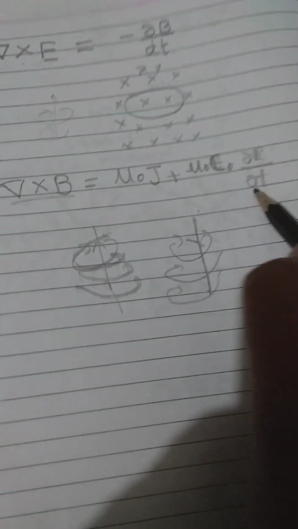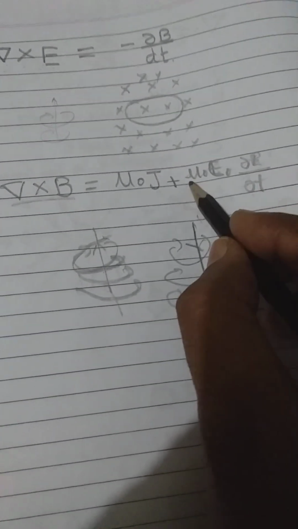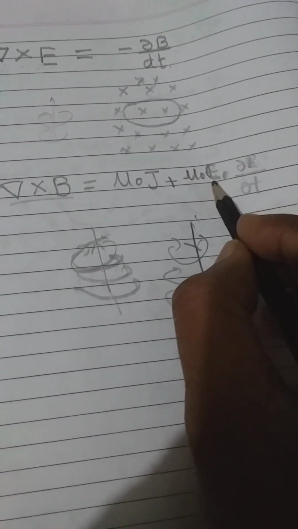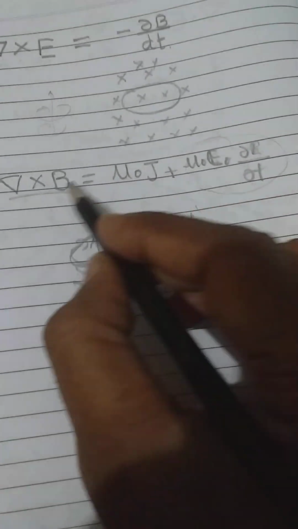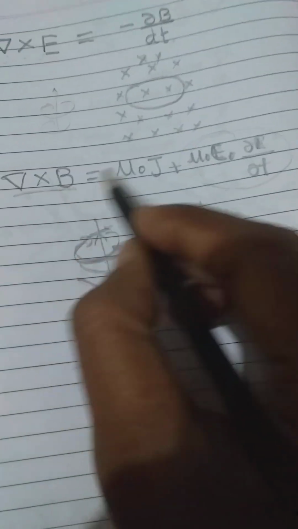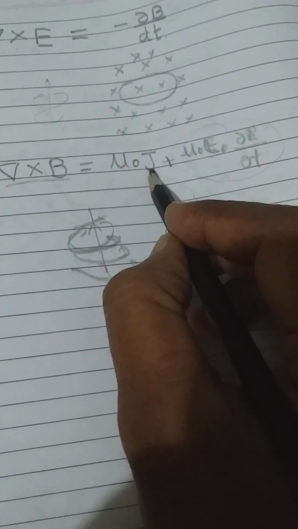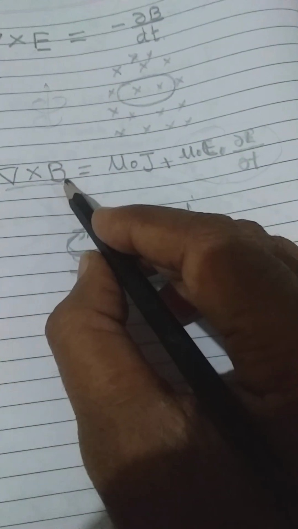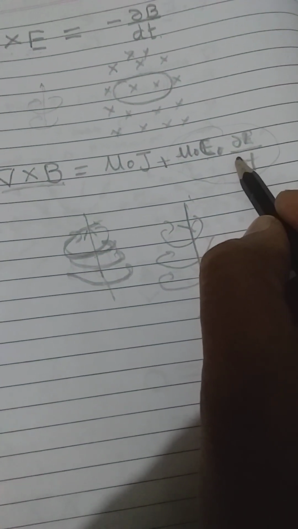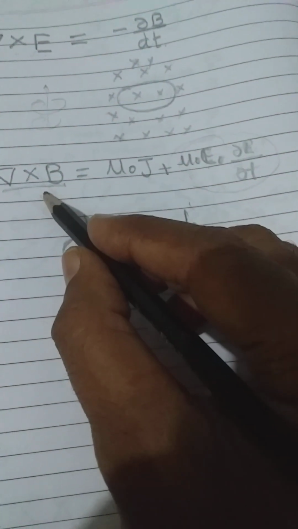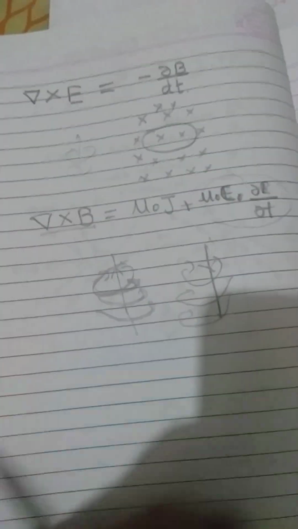So del E by del T, permeability, this is permittivity. This can also produce the changing magnetic field. So flow of current produces the rotating magnetic field, and even the rate of change of electric field can also produce the rotating magnetic field. So these are the four equations.